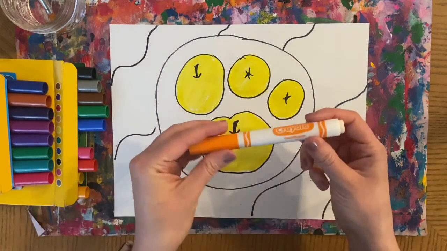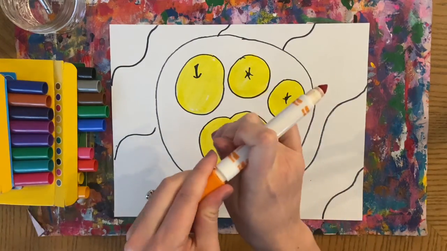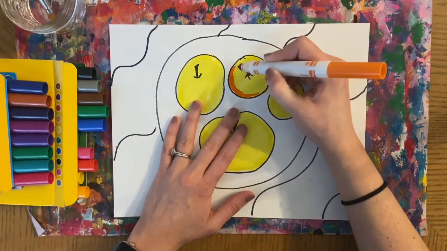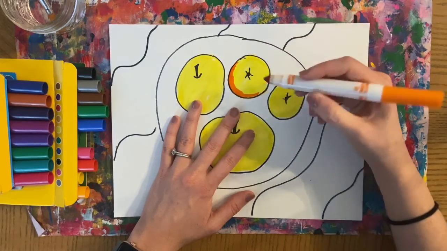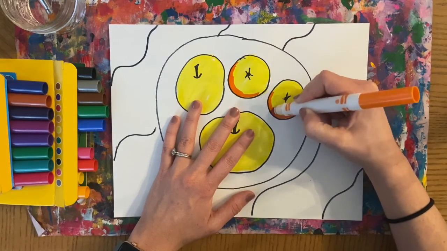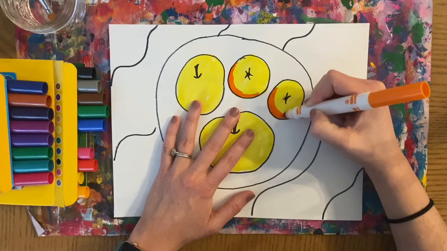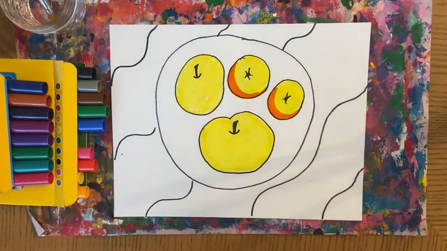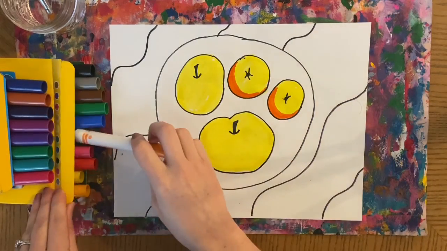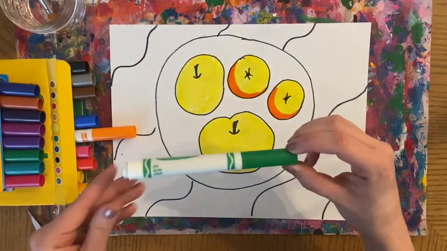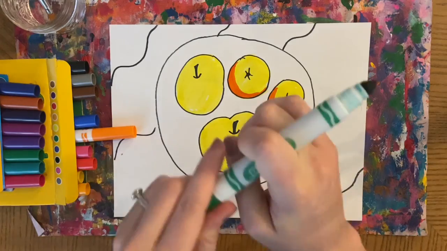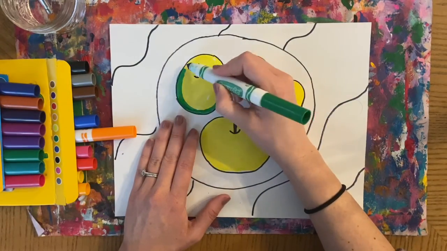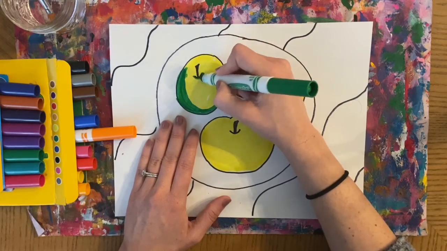Now I'm gonna go into the oranges, and I'm gonna take the orange color and add that shadow along the bottom, just like I did when I used watercolor. Make sure that top clicks. I'll grab a green to do on one of the apples to make a green apple. And then I will continue this on the other apple with a red.